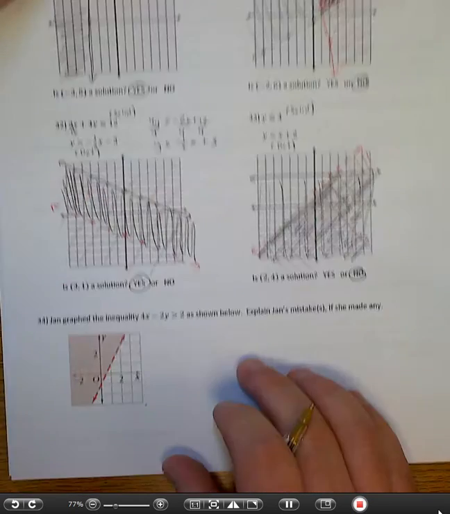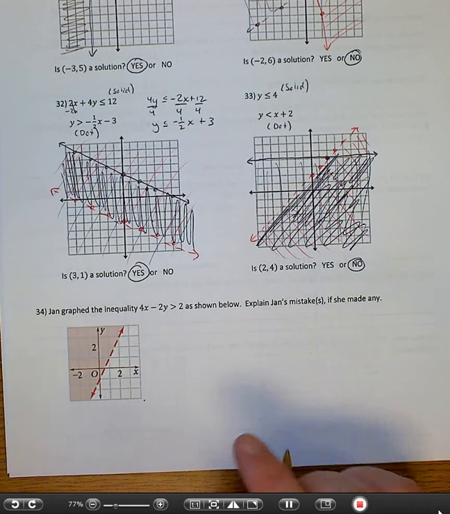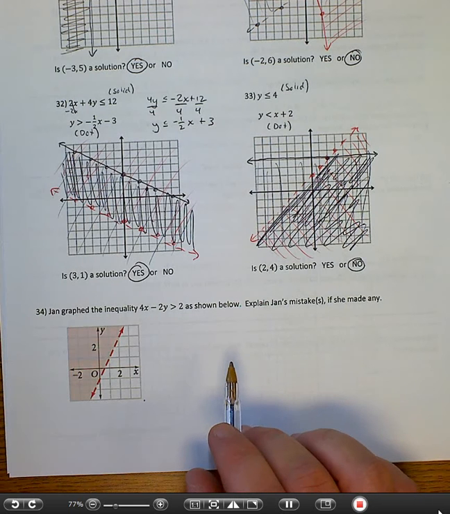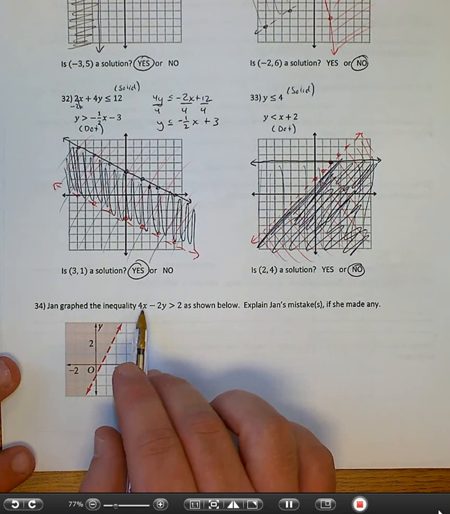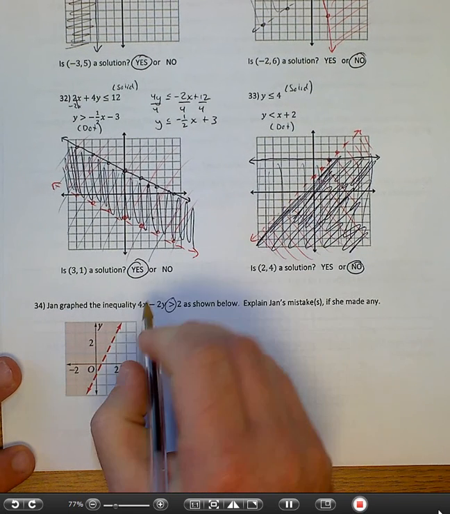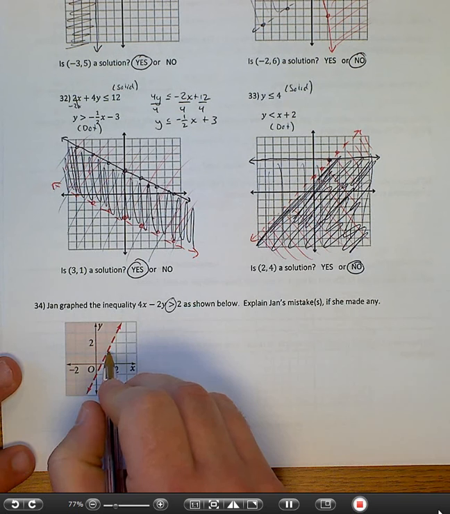Last one, Jan graphed the inequality 4x minus 2y is greater than 2 as shown below. Explain Jan's mistake if she made any. So I'm going to first thing get this by itself. Get y by itself. It is supposed to be dotted, so she's good there.